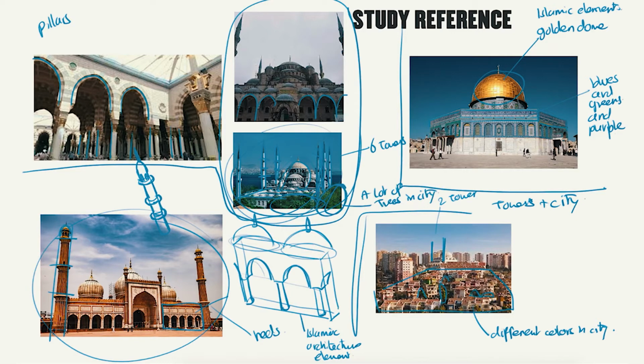I don't only want to look at the temples or the mosques, but I also want to look at the context of these mosques. It's quite a diverse city, Istanbul, because in the back you can see all these skyscrapers, and in the front you have these different houses. The most prominent thing we see in this shot are actually the rooftops.